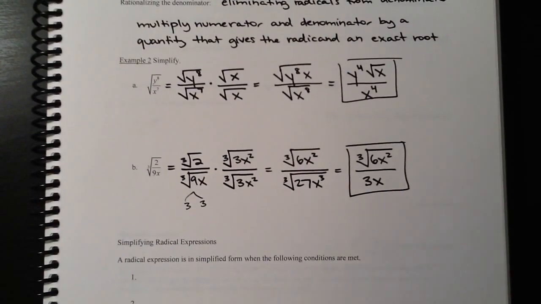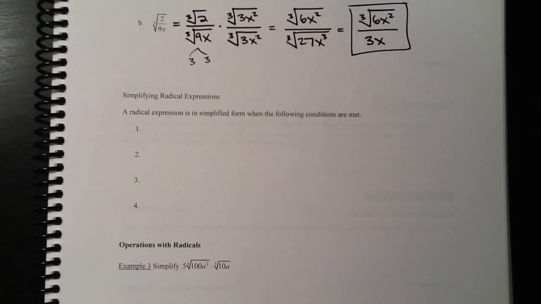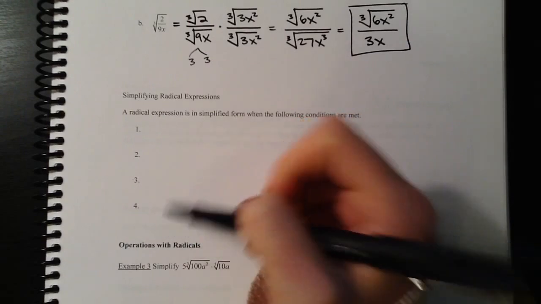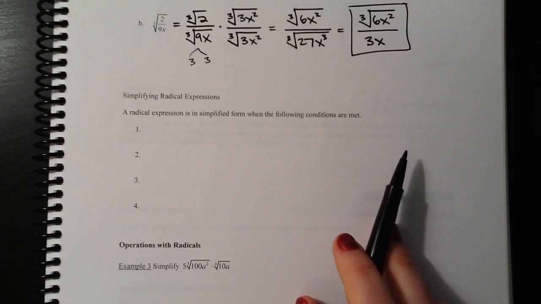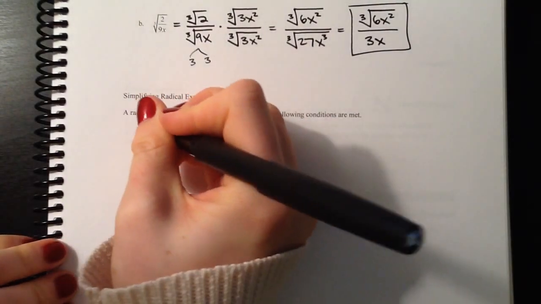So speaking of my rules, I'm going to write them down really quickly and make sure you have these. This is a really good check when you're going through and doing some of your practice problems, to verify that your final answers match up with each one of these. So let's write these down quickly. We can say a radical expression is in simplified form when the following conditions are met. The index is as small as possible.